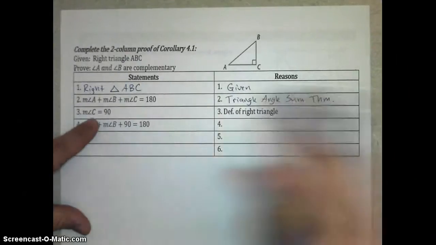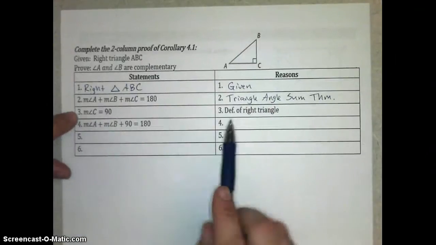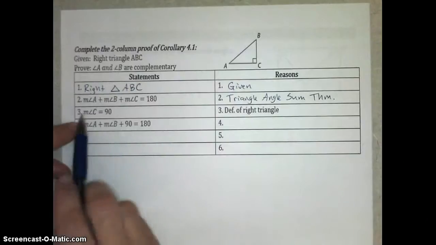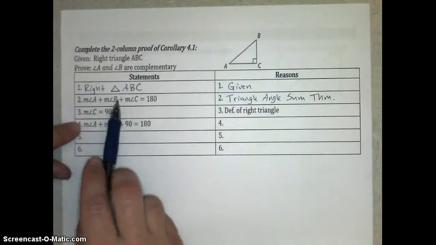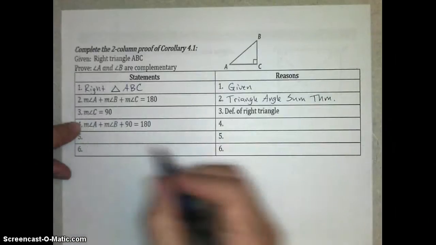And then we also know the measure of angle C is 90 just by definition of a right triangle. Now, that means we can take the measure of angle A plus measure of angle B, and instead of adding the measure of angle C written this way, we can add in that actual value of 90. That's just substitution.